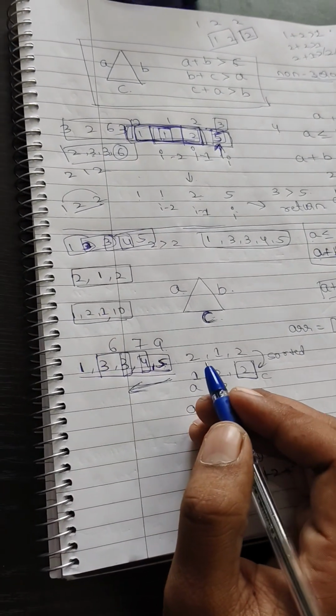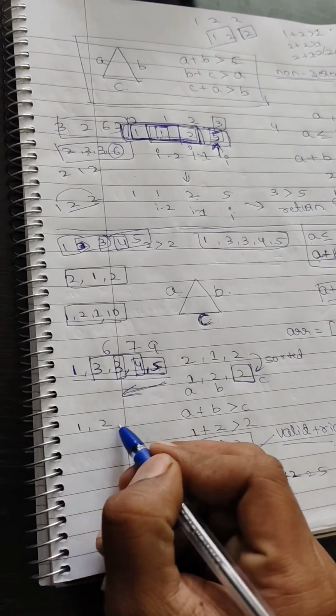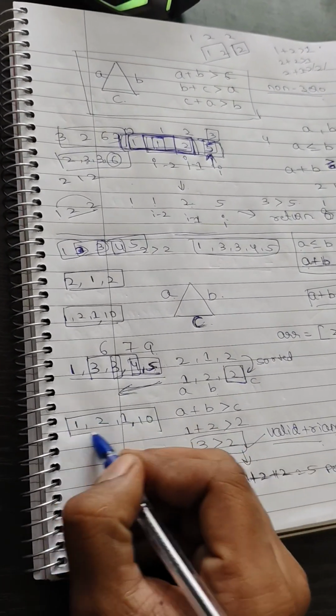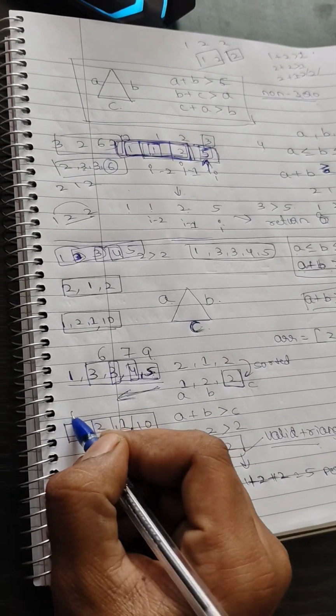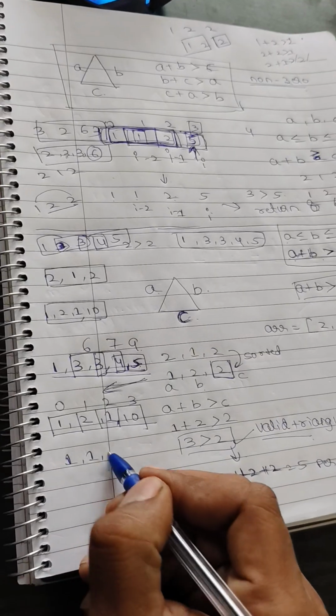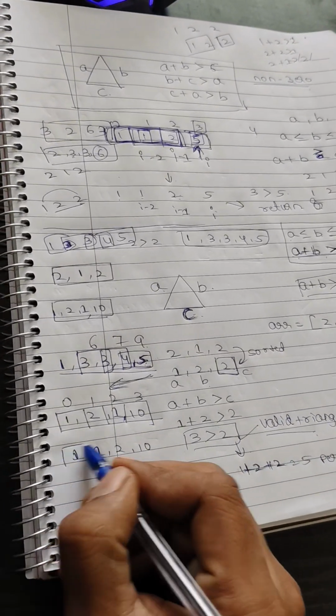Now let's go with the next, second example. 1 2 1 10 as the sides of the array. You have been given the array with indices 0 1 2 3. First you have to sort this: 1 1 2 10.